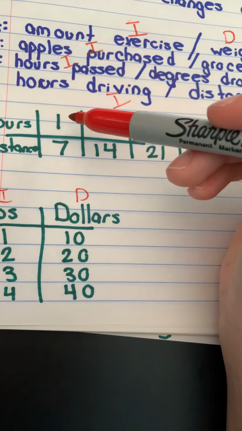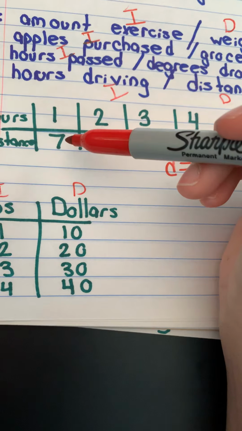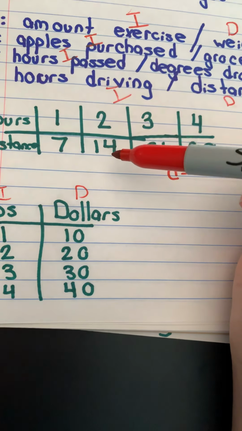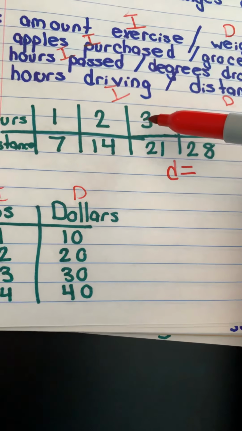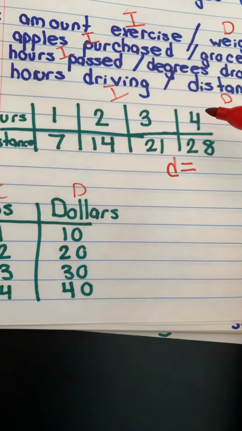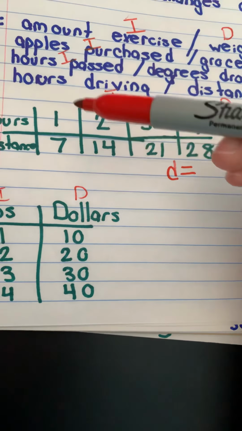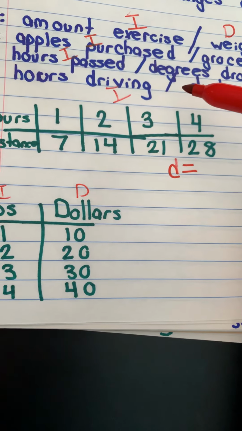Another one I can try is 1 times 7 gets me 7. Okay. 2 times 7 gets me 14. That works. 3 times 7 gets me 21. That works. 4 times 7 gets me 28. I know for all of them, I can say times 7.